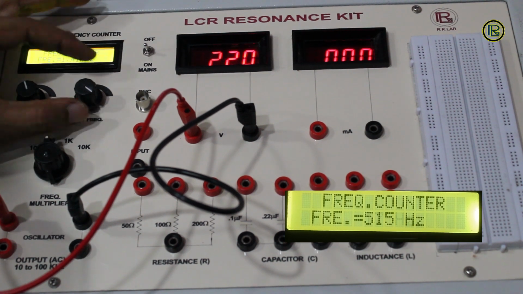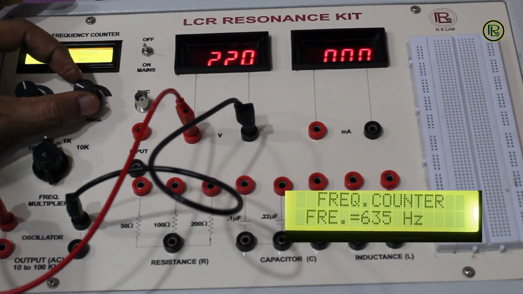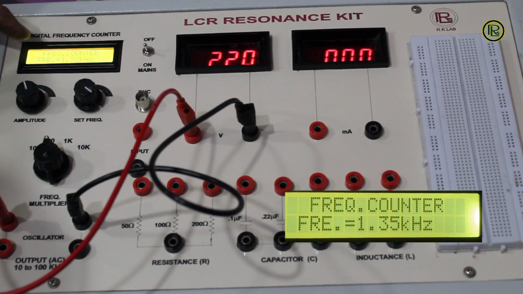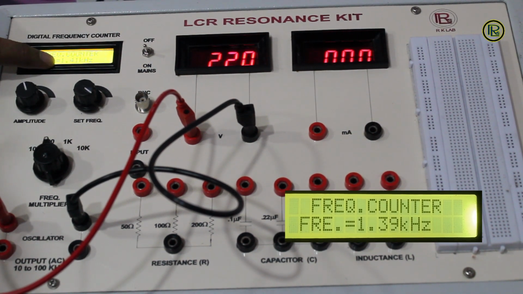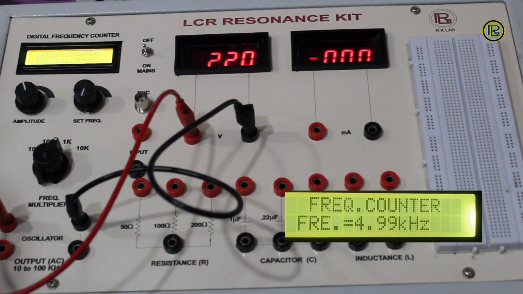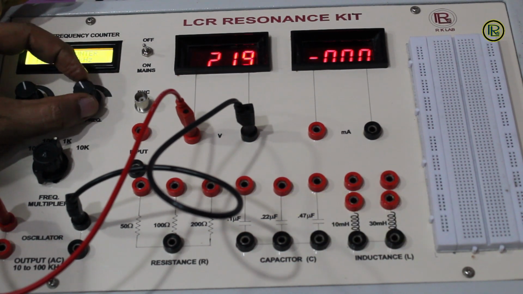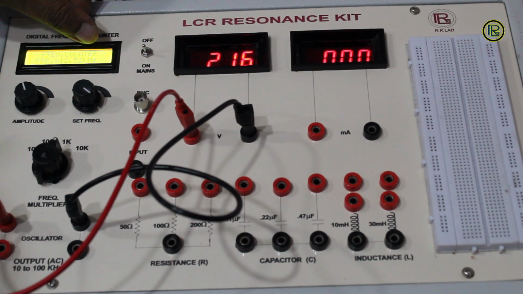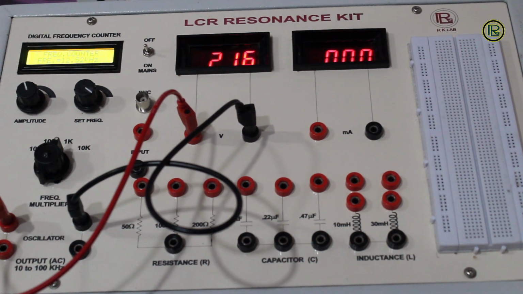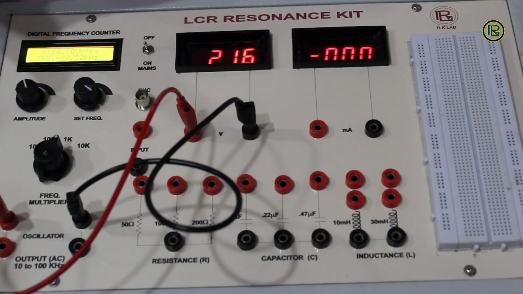Then if I change it to another level, here I am increasing the frequency. It's now 1.41 kilohertz. This is remaining the same. Then again I am changing to the next step and increasing the frequency. Now it is 12.52 kilohertz. It's more or less the same. If I set some amplitude and change the frequency, then the RMS amplitude remains almost the same.